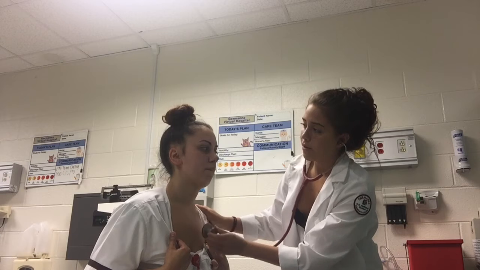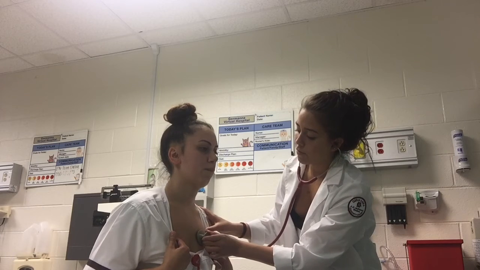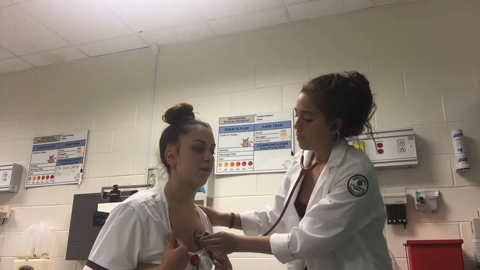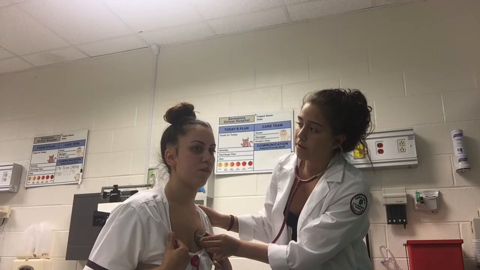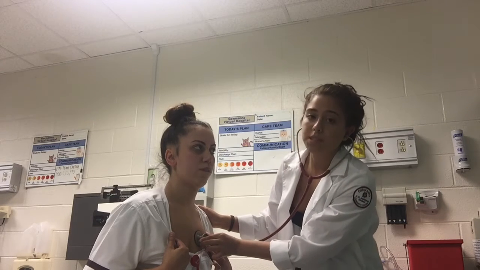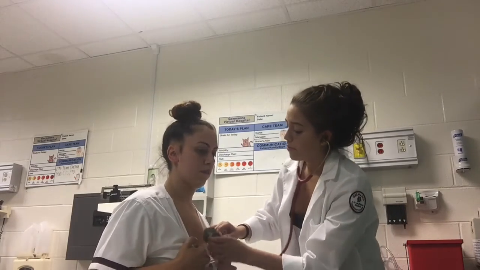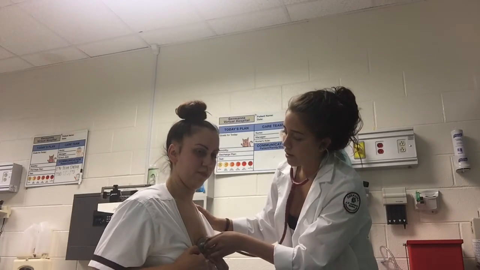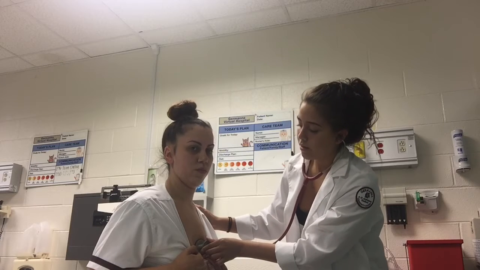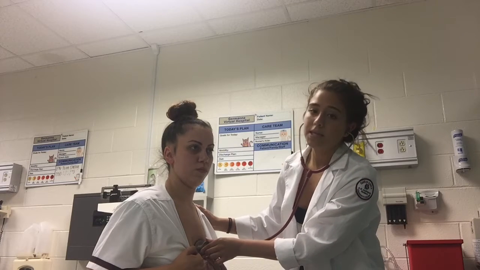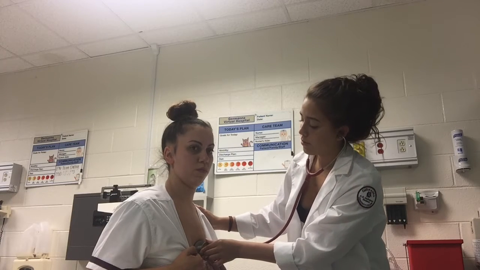If I go down one more intercostal space, I'm going to be at Erb's point. And right here, this is where we would hear both S1 and S2 equally. I'm going to go down one more time. And this is tricuspid. S1 is going to be louder, and this is going to be the lub that you hear.